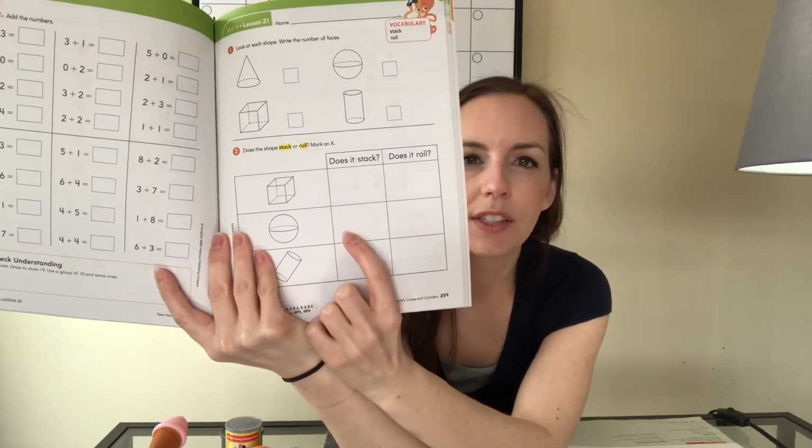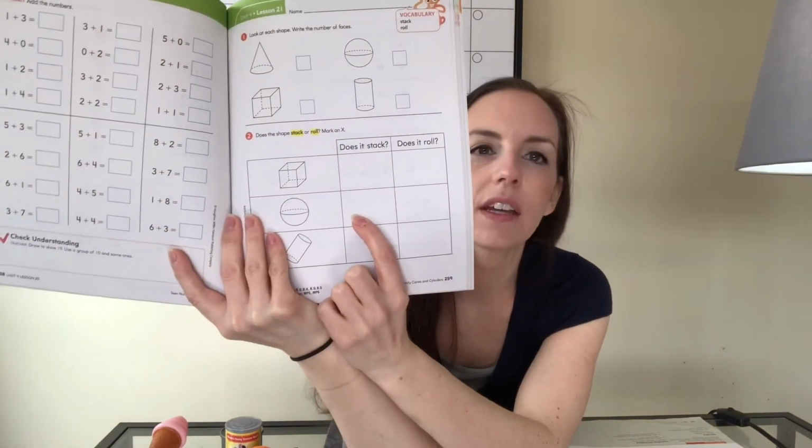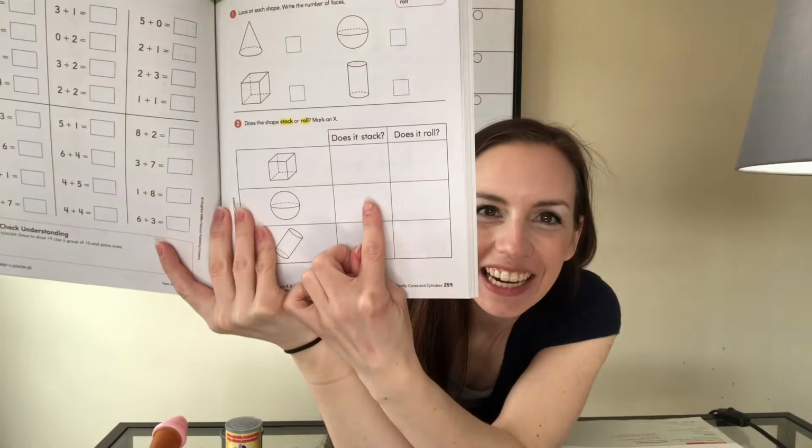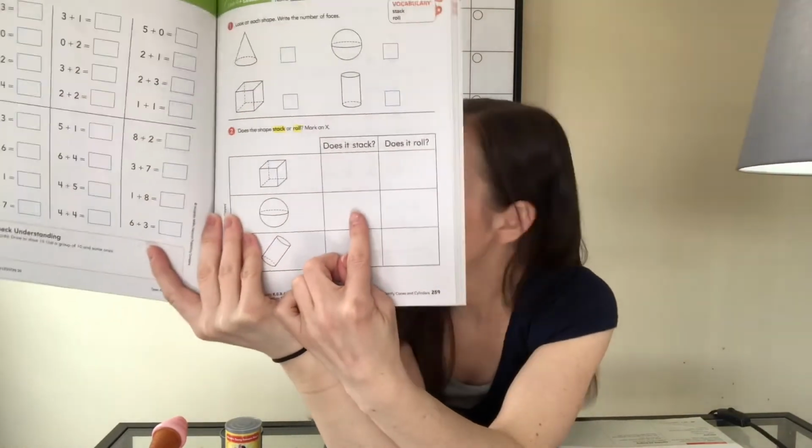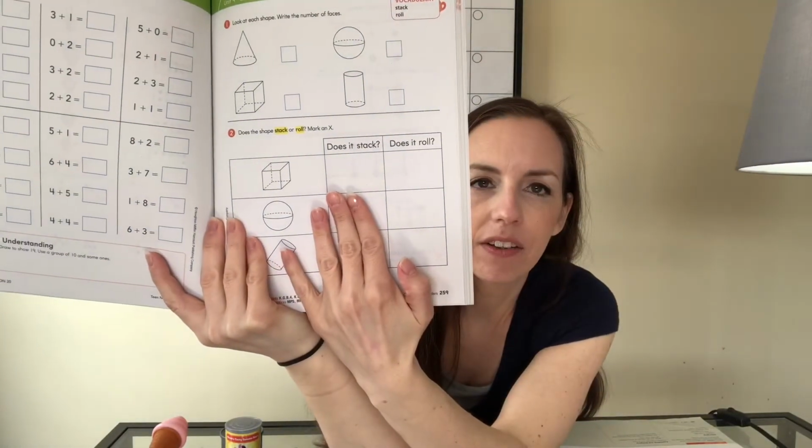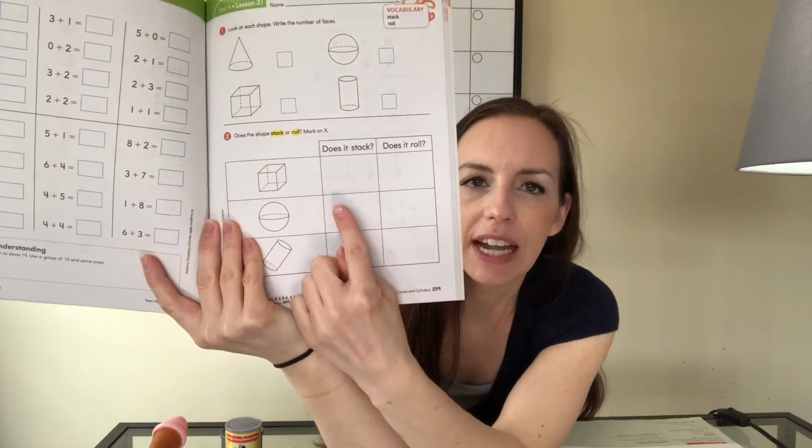Does the sphere stack? What do you think? Can you stack 2 spheres together? Woo! I kind of gave you an answer there. If you think no, leave it blank. If you think you can stack spheres, then you're gonna.